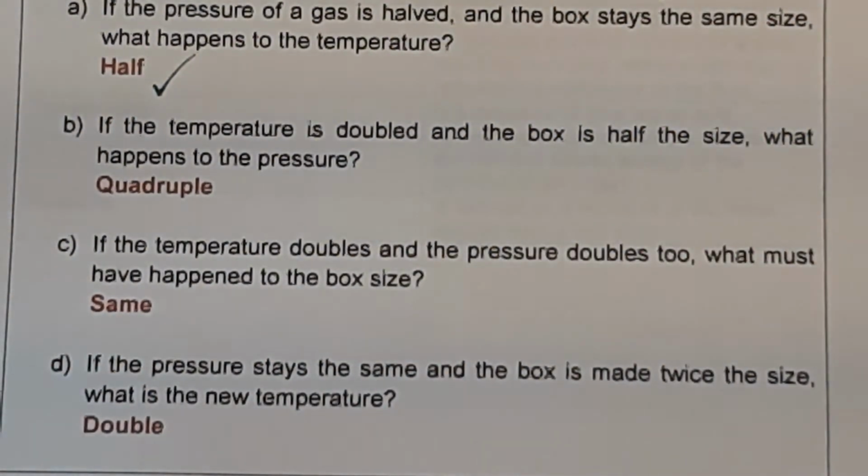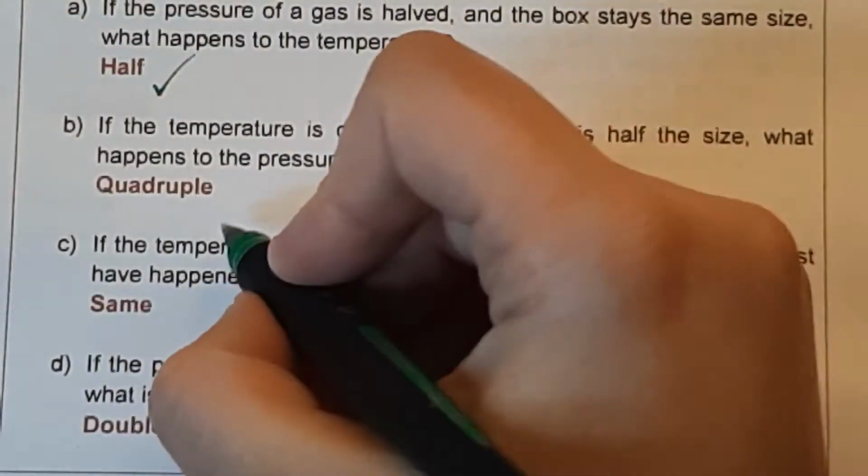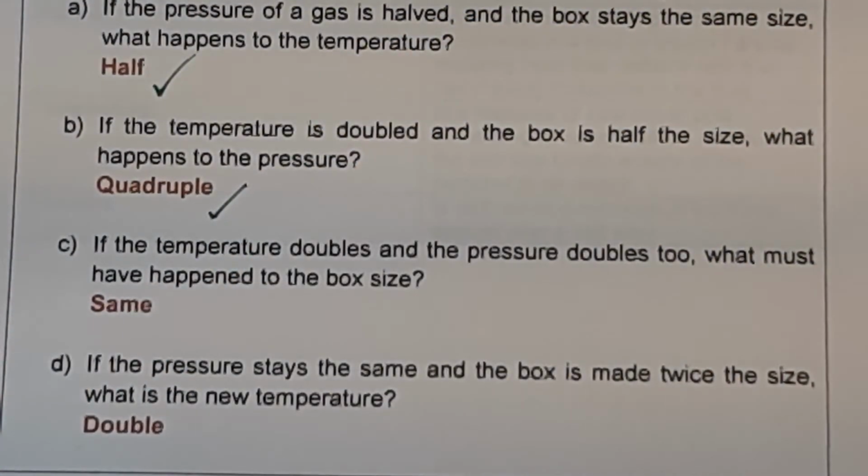B. If the temperature is doubled and the box is half the size, what's going to happen to the pressure? Well, it's going to quadruple. And the reason for that is when you double the temperature, the particles are going to have double the pressure. And then when you cut that box size in half, okay, you're going to take away space, and so those particles are going to be more squashed together. So you're going to double it again. So doubling and twice, it makes quadruple.